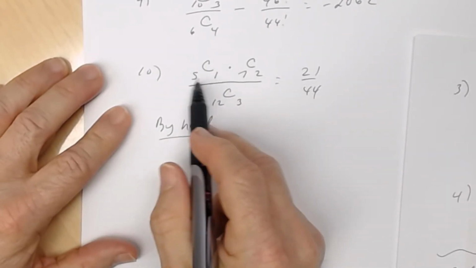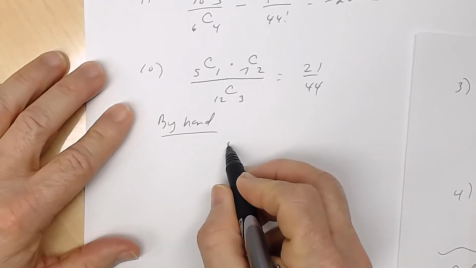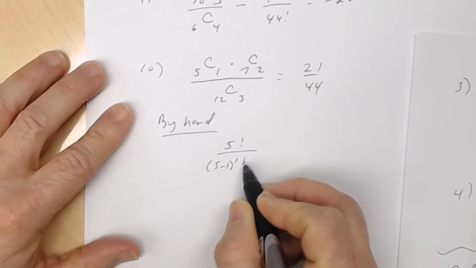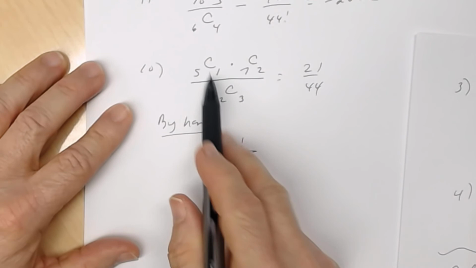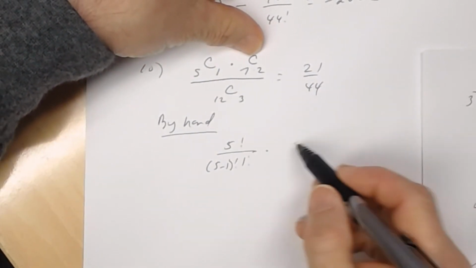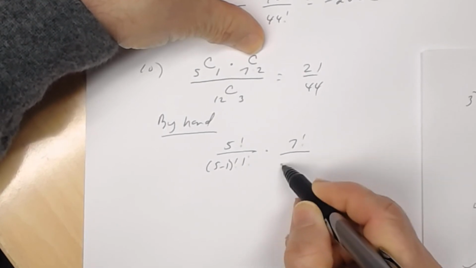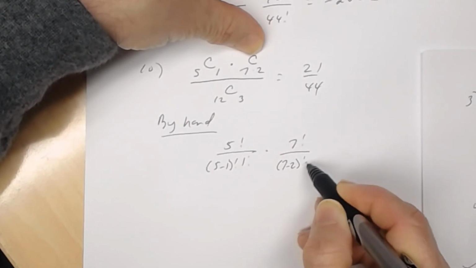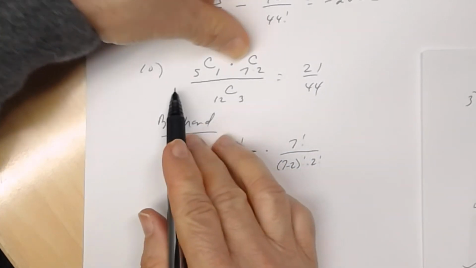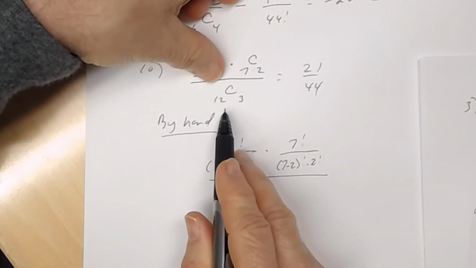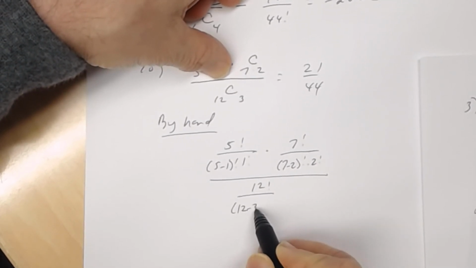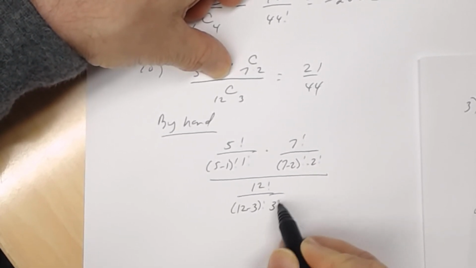So y'all agree that this up here means this. This means 5 factorial divided by 5 minus 1 factorial times 1 factorial, right? That is this. Y'all agree? Okay, times. Let's look at this. This would be 7 factorial over 7 minus 2 factorial times 2 factorial. Y'all agree with that? All of that, though, is being divided by this. So 12 factorial divided by 12 minus 3 factorial times 3 factorial.